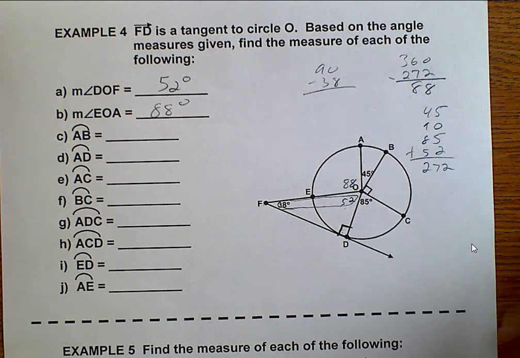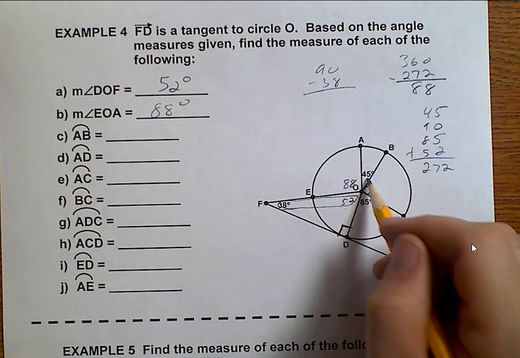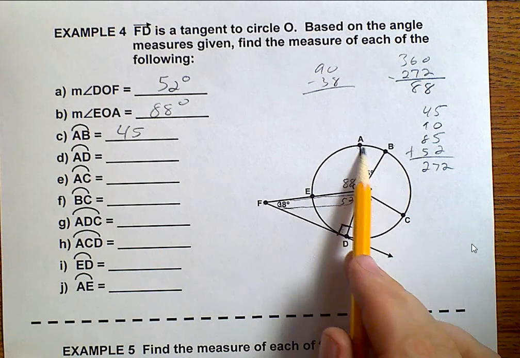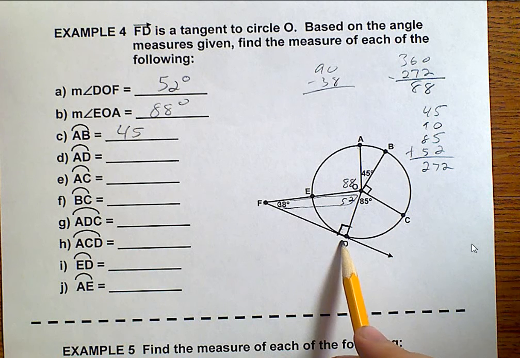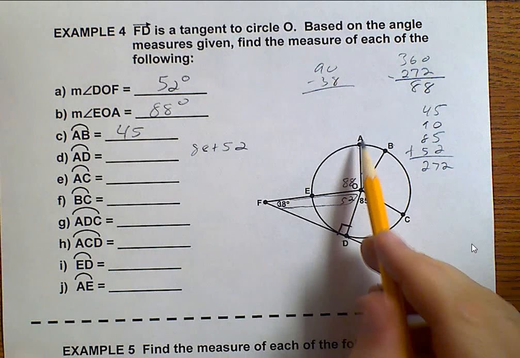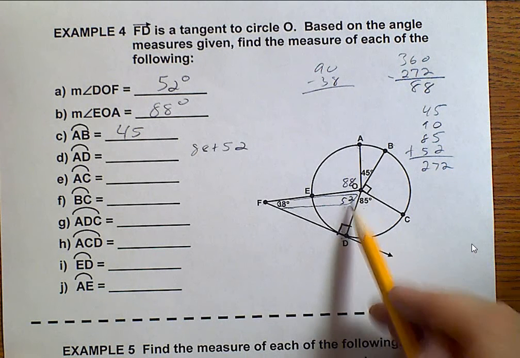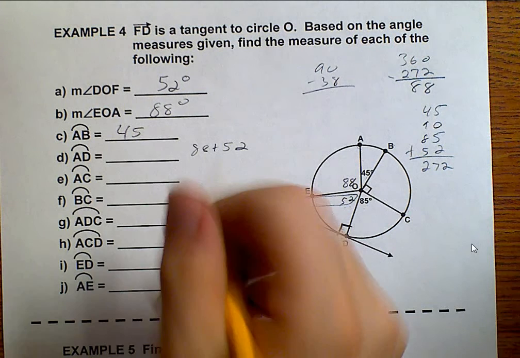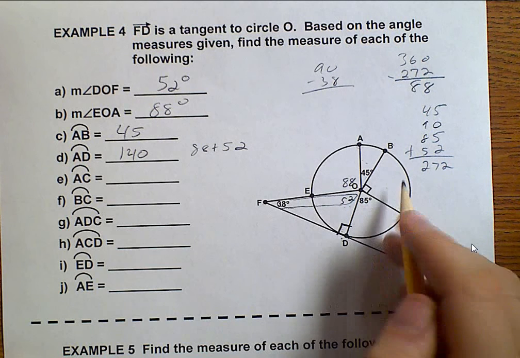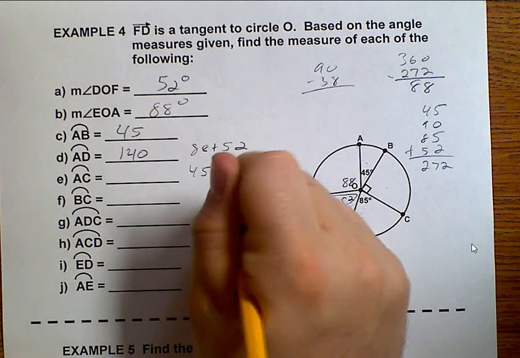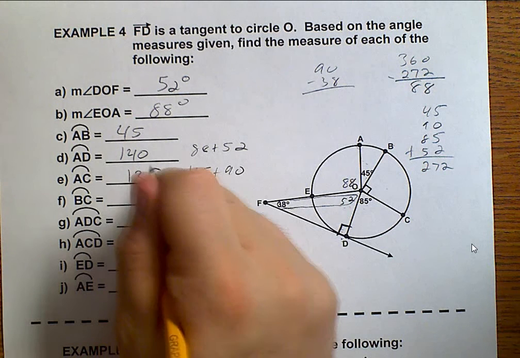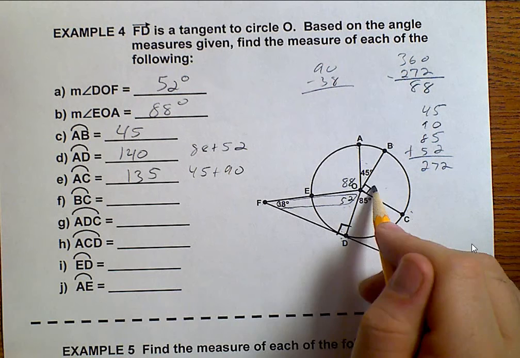We want to know what AB is. Well, AB measures the same as this, so it's going to be 45. AD, we know it's the minor arc, so it's going to be the 88 plus the 52, because it's going to be this. That gives us 140. AC, well, it's going to be 45 plus 90, which is 135. BC, we know that one's 90.